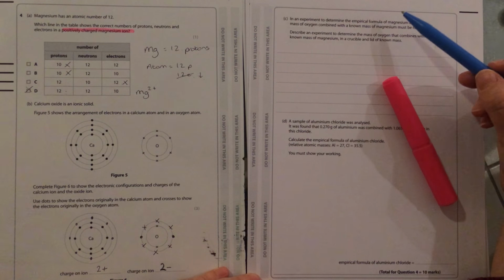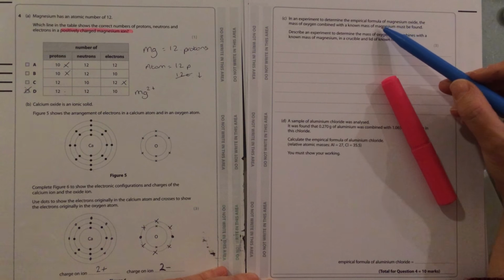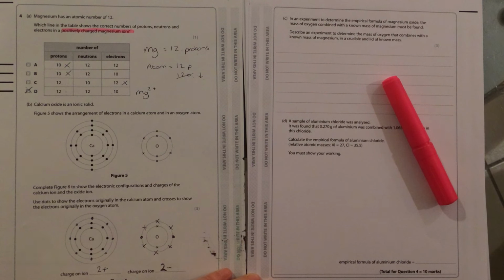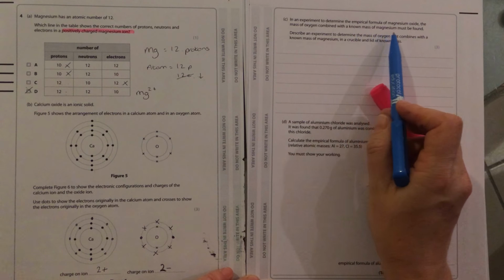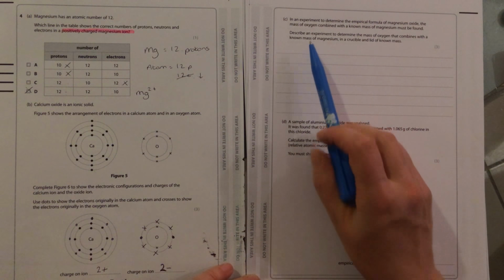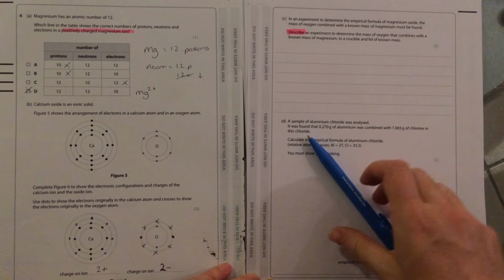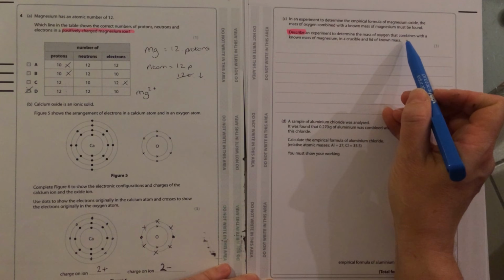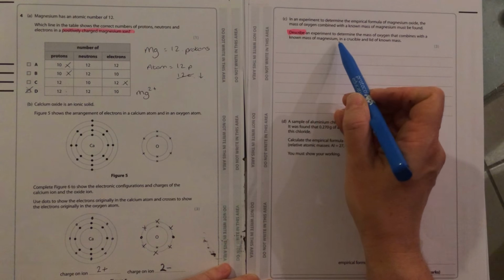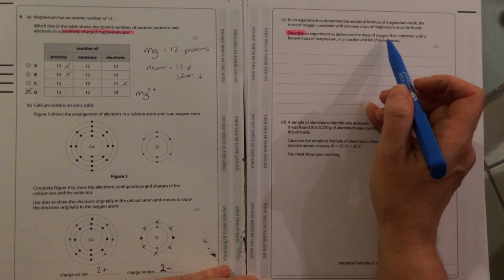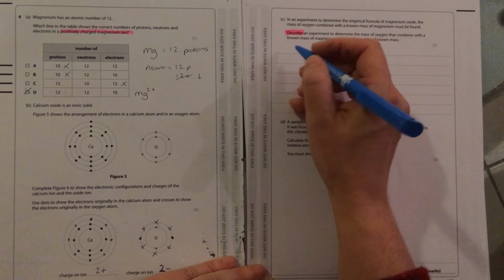Okay, part C. In an experiment to determine the empirical formula of magnesium oxide, the mass of oxygen combined with a known mass of magnesium must be found. Describe, okay, so that's going to be writing down a list of instructions, an experiment to determine the mass of oxygen that combines with a known mass of magnesium in a crucible and lid of known mass. So this is one of the experiments that you should have done.